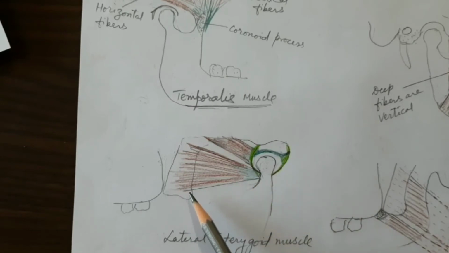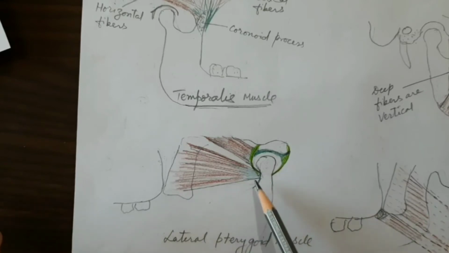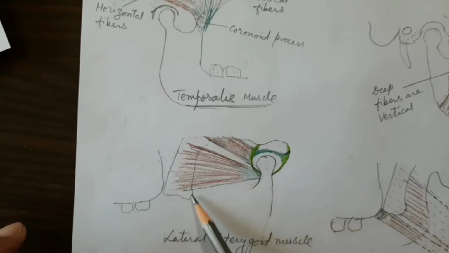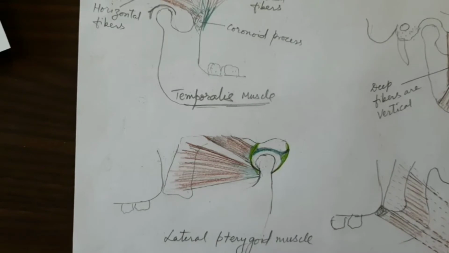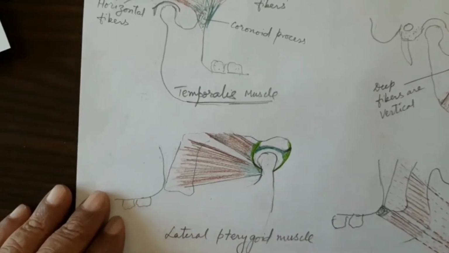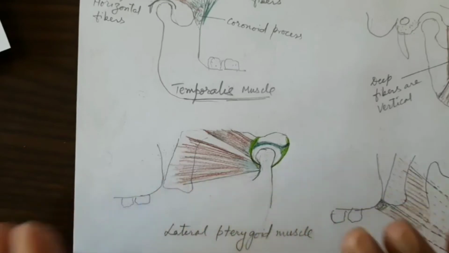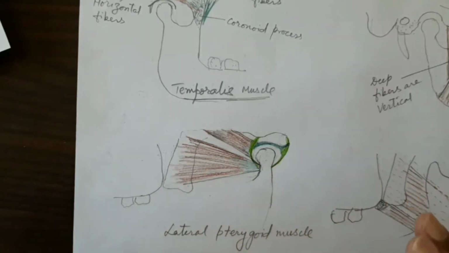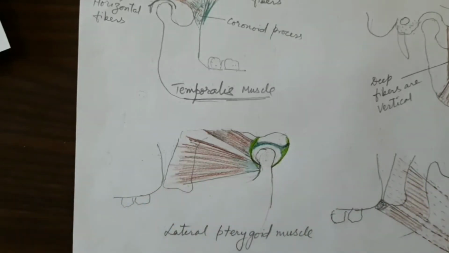When the muscle contracts, this head will be pulled down as well as rotated, because the muscle will be pulling it forward. So there is a slight rotation because of the level of the fibers. They are at a lower level, the head is at a higher level, so it will produce not only forward movement but also a slight rotatory, gliding movement forward within the lower compartment, and thus a slight opening of the mouth will take place, and then gravity will come into action and the mouth will open slightly.